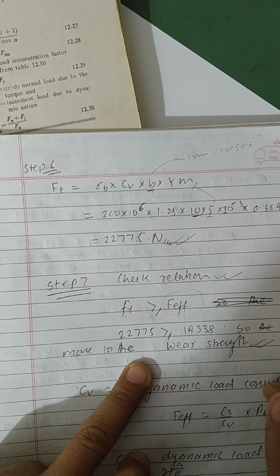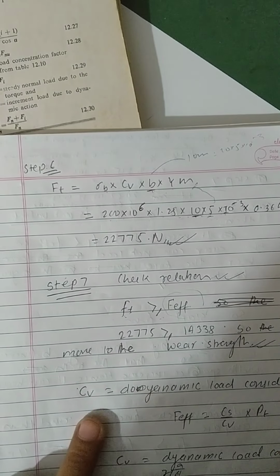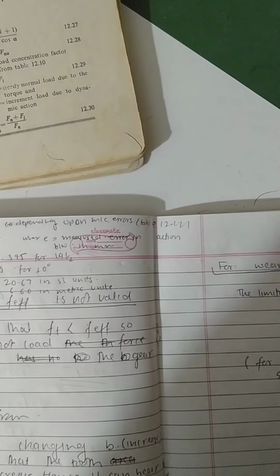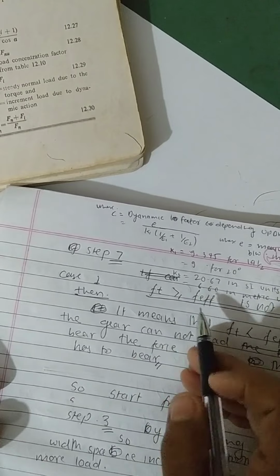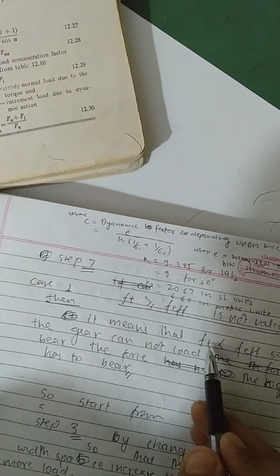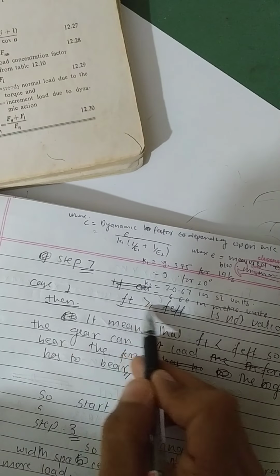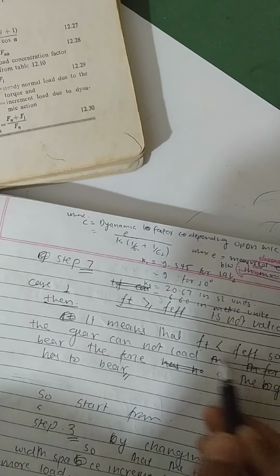We have to find the wear strength next, guys. If it does not satisfy, what will we do? If Ft greater than F effective is not valid, it means that F effective is greater than Ft.